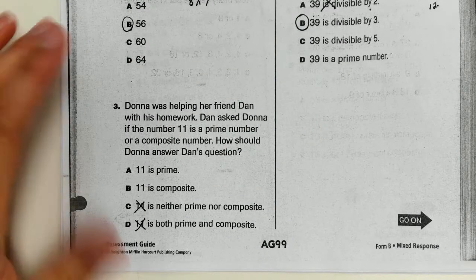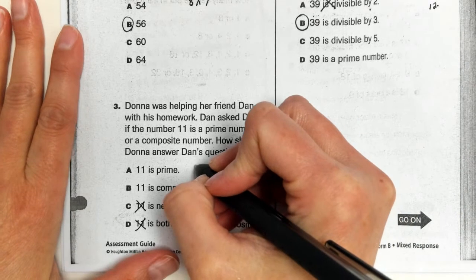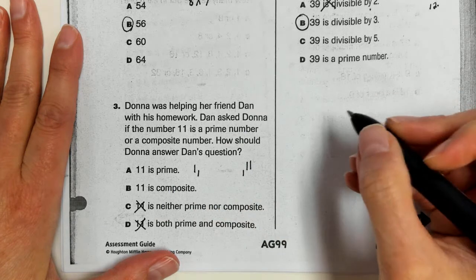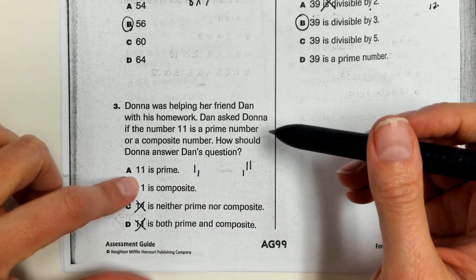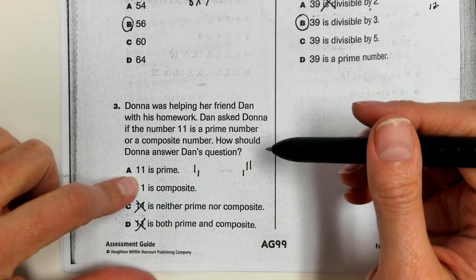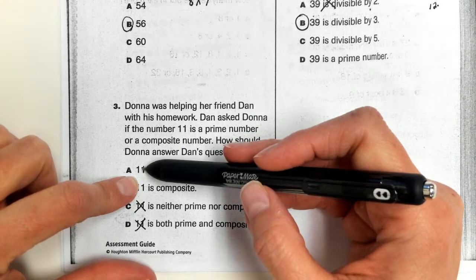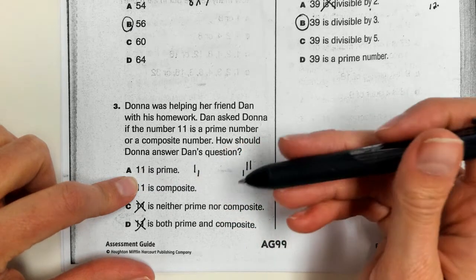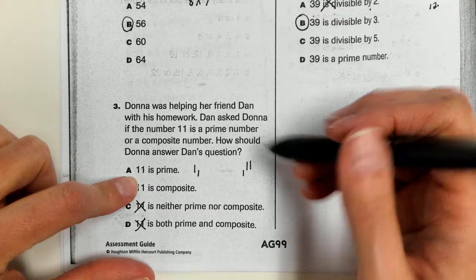The next thing I'm going to do is my factors of 11. So I'm going to do my factor rainbow. 1 and 11. All right? Is 2 a factor of 11? Well, 11 is not even, so 2 is not a factor. Is 3 a factor? Well, I'll add. 1 plus 1 is 2. 2 is not a multiple of 3, so 3 is not a factor.